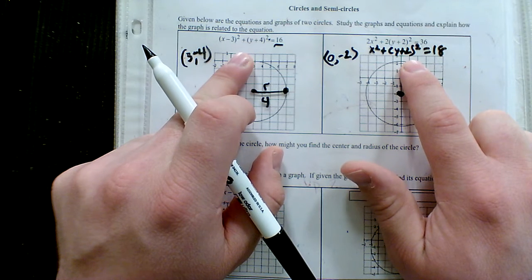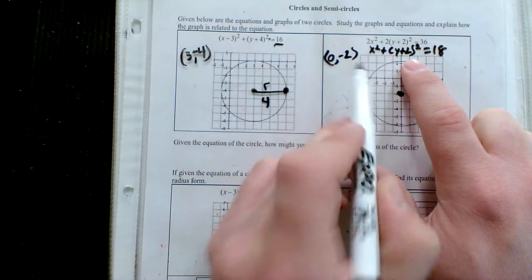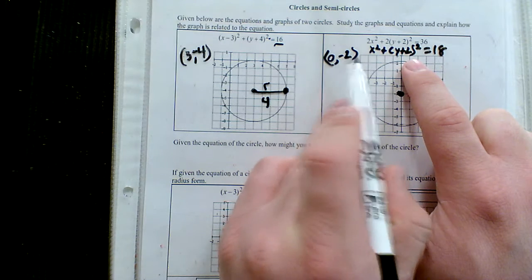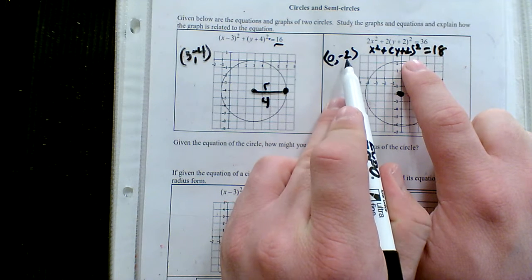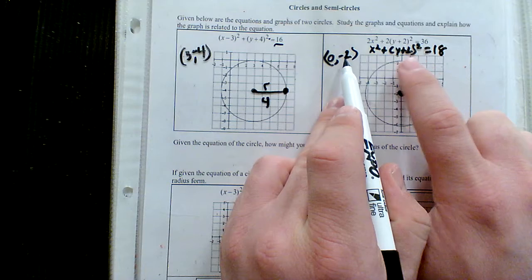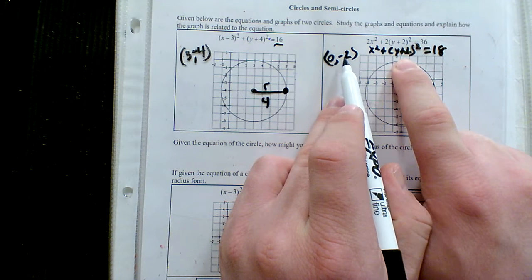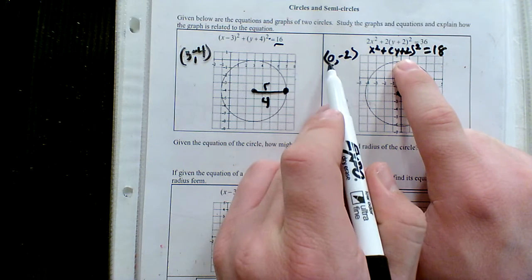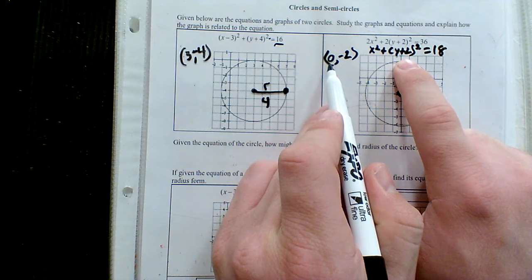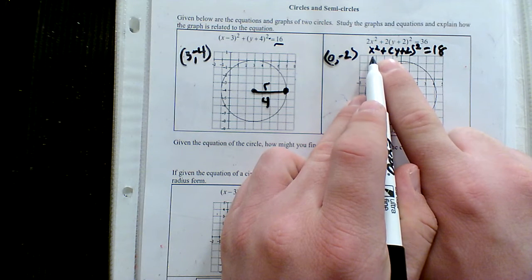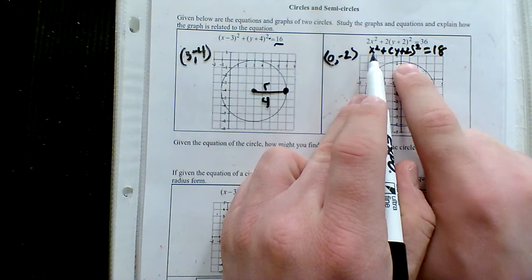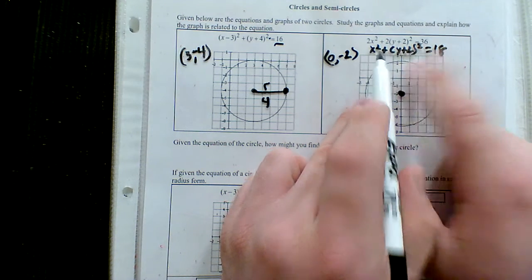So this is our x comma y, this is our center. We're saying the y value is -2, so we should have a y plus 2. Well, we do have a y plus 2. We're saying the x value is 0, so we should have an x minus 0 squared. Well, x minus 0 is just x, and then x squared. So this side of the formula is correct.